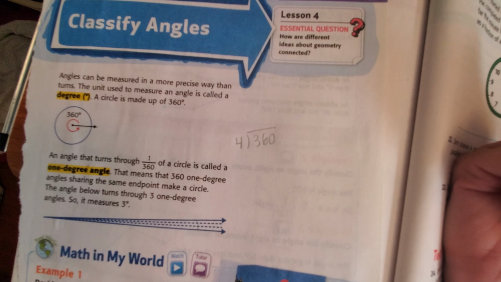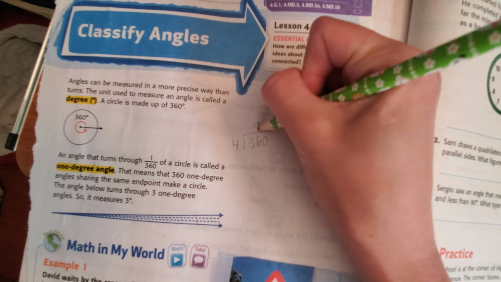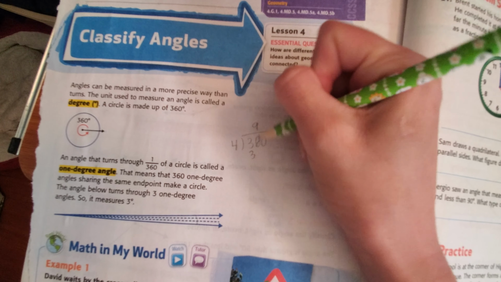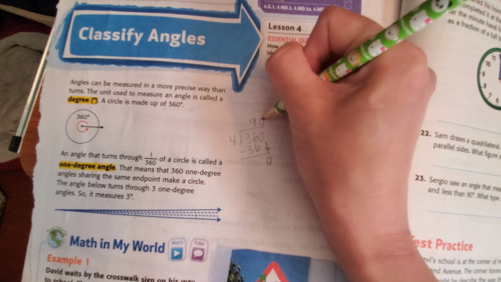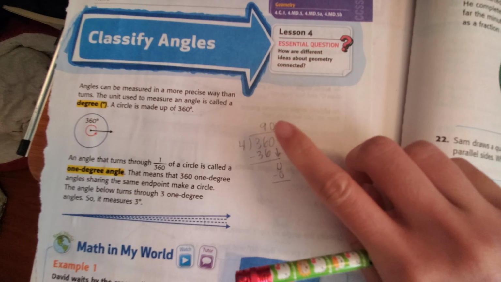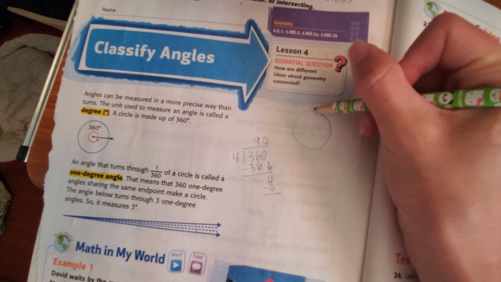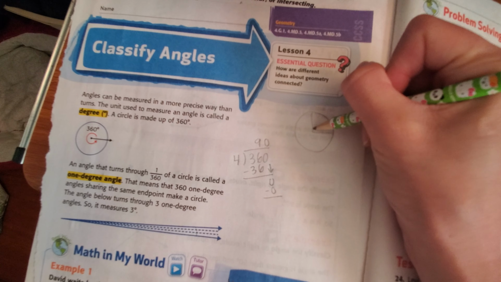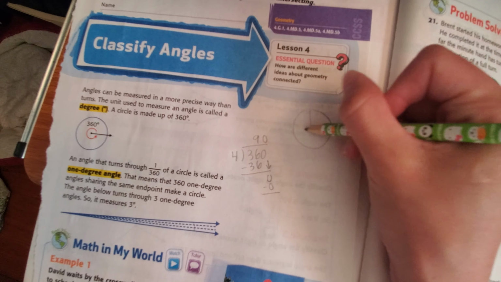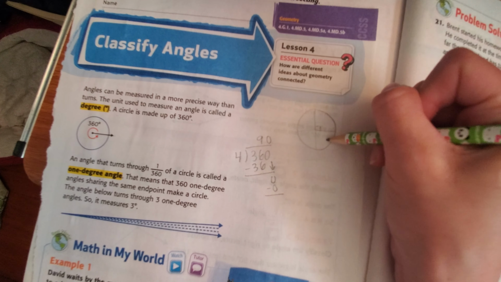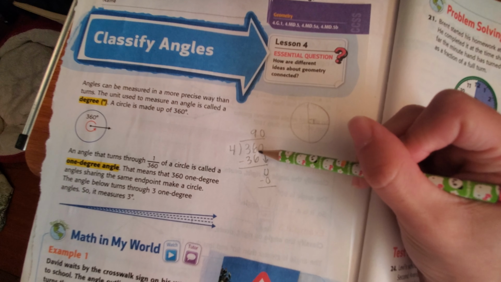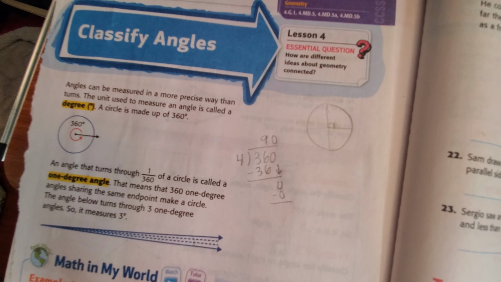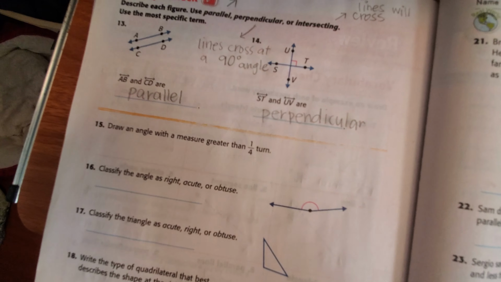Okay, take a moment to think about that. So you would get, 4 times 9 is 36, right? And then 0. So you would get 90. So that's why every quarter turn in a circle, imagine if you were to split this into fourths, 1, 2, 3, 4, 90, 90, 90, 90, you would get 360. So that's why a quarter turn is equal to 90 degrees.